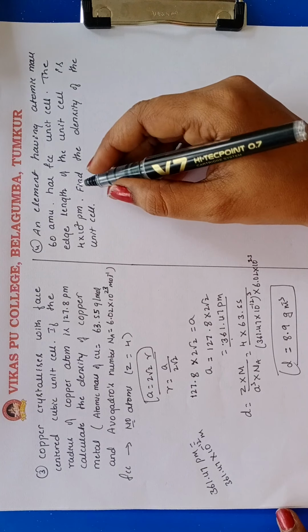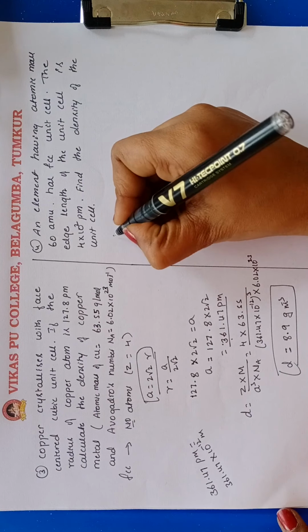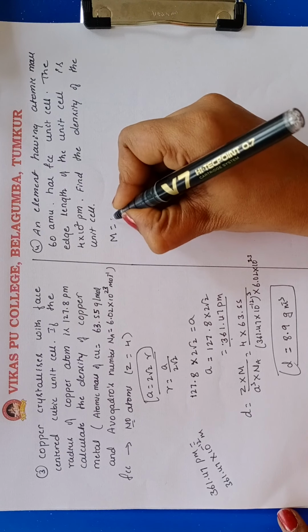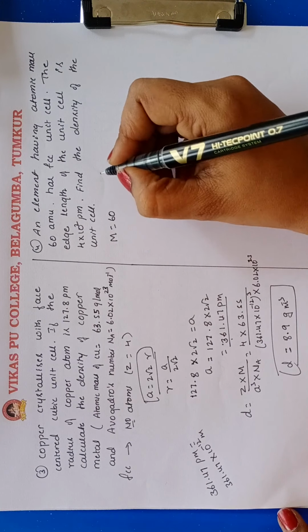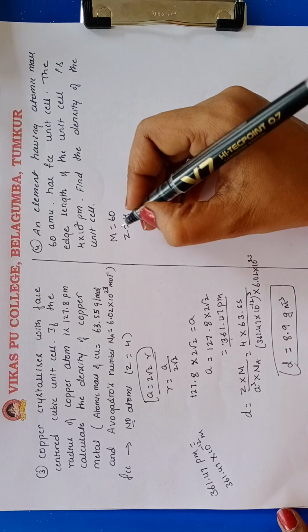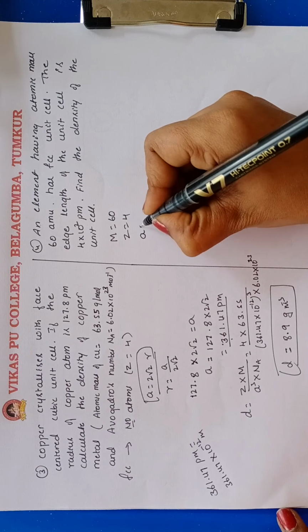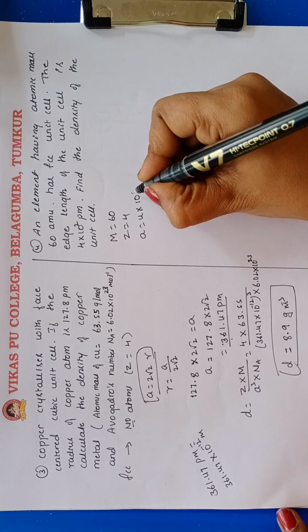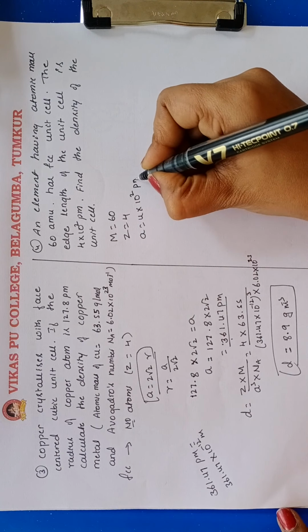They have given the atomic mass M, which is 60 AMU. For FCC, Z is equal to 4. The edge length A is equal to 4 into 10 to the power of 2 picometer.